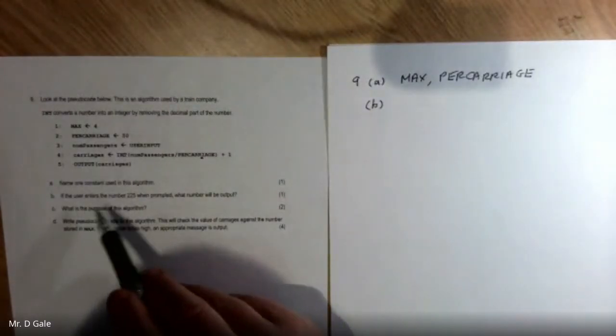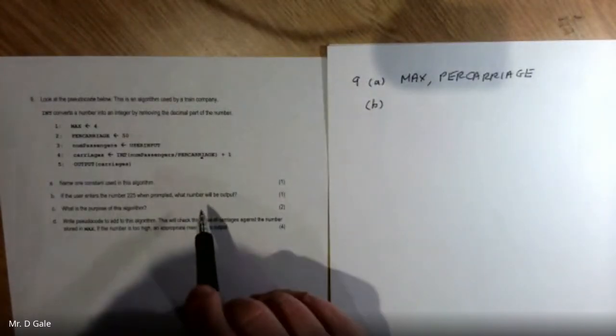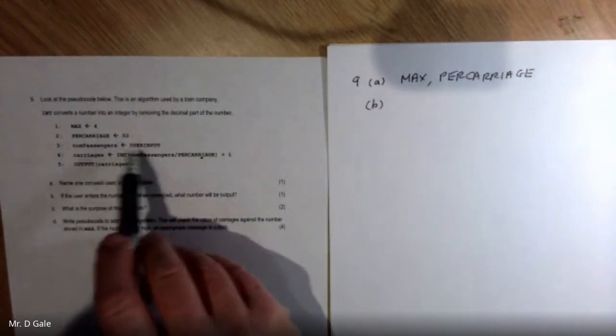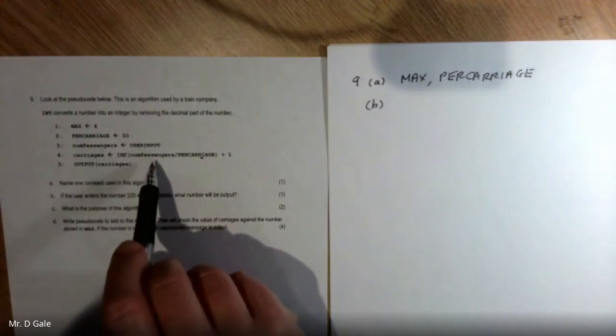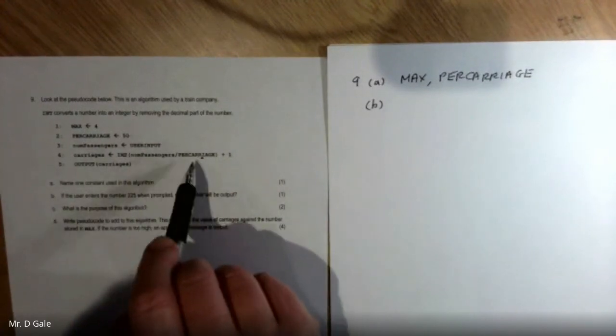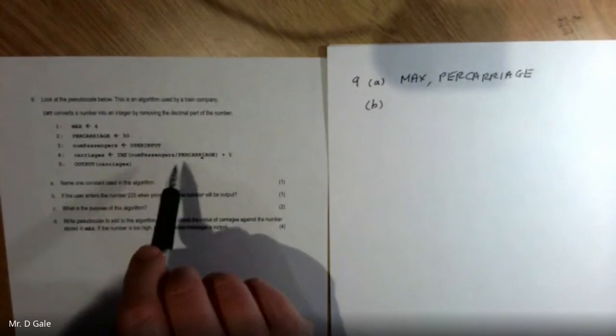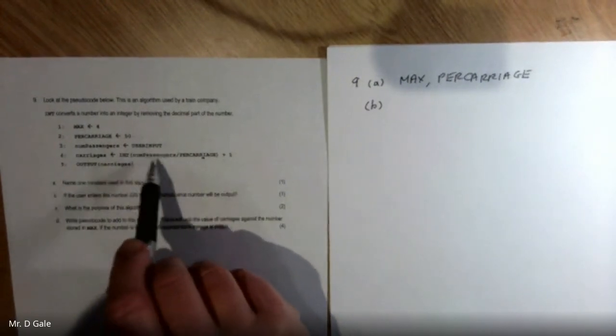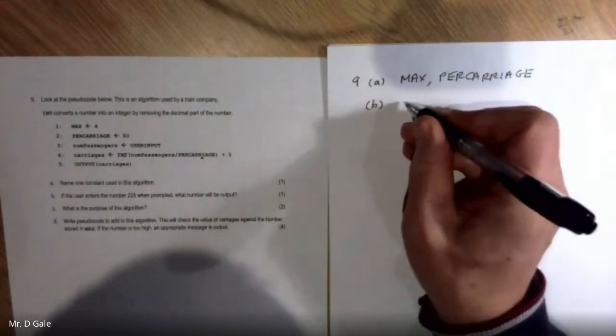Part B. If the user enters number 225 when prompted, what number will be output? Well, let's think about that. They're asked, they type in 225. We do 225 divided by 50. 225 divided by 50 is 4.5. Int that makes it 4. Add 1, the answer is 5.